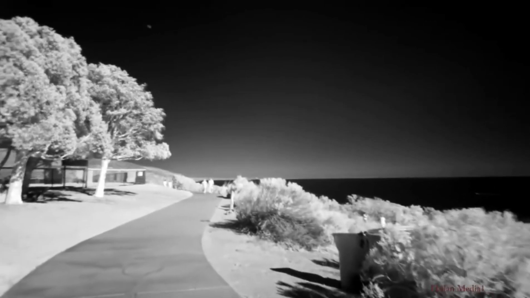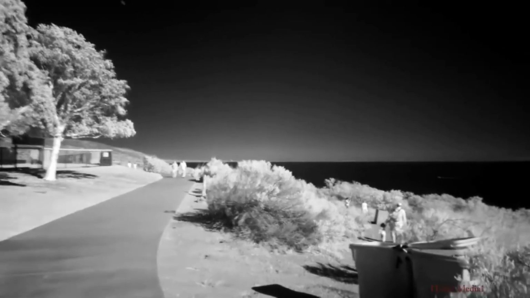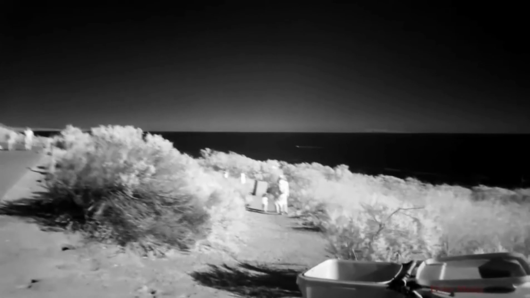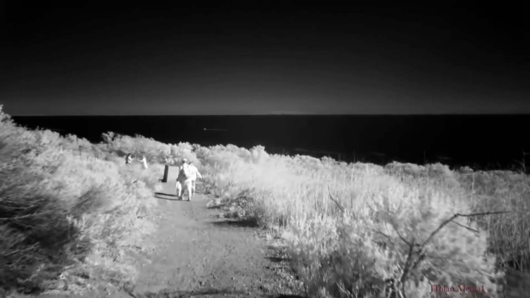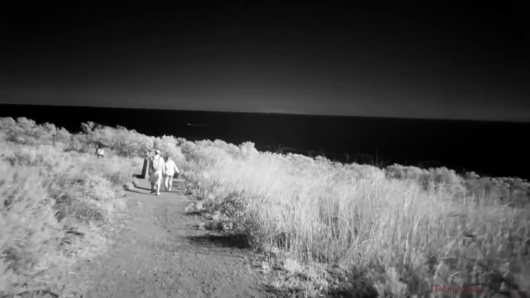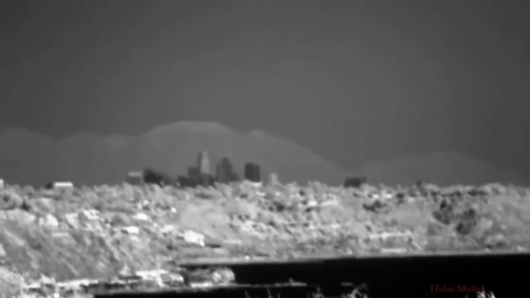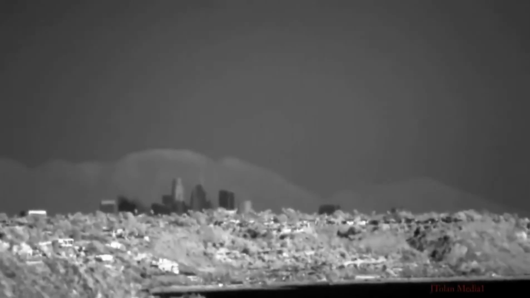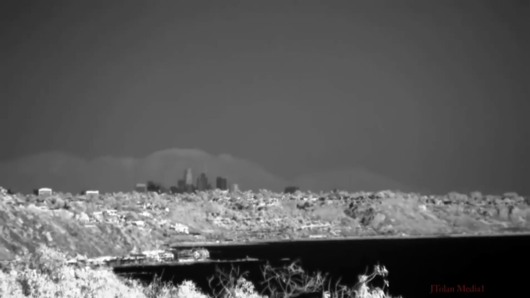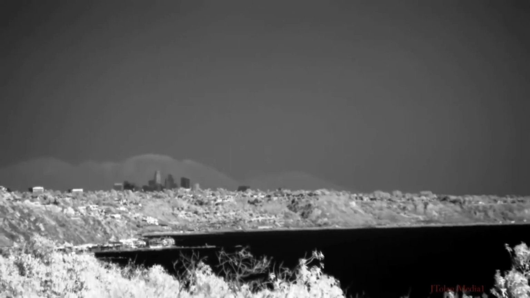It's a gorgeous day. I'm going to go walking on this trail right here. Here we go. I'm in position and I'm pointing the way towards LA. And there you have it. That's LA with the San Gorgonio Mountains in the distance, over 100 miles away. Incredible. But wait, there is more.